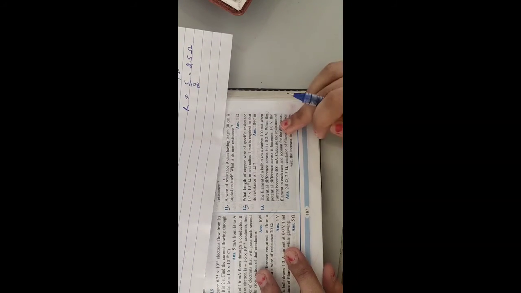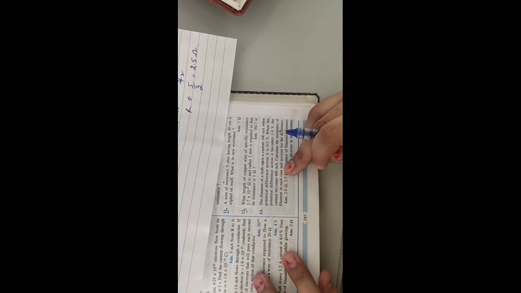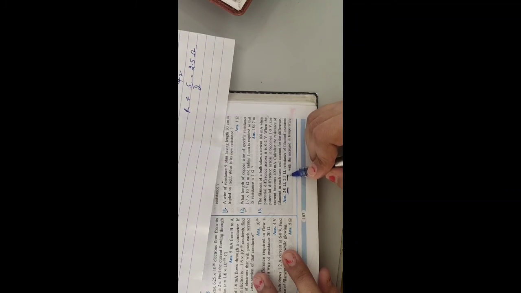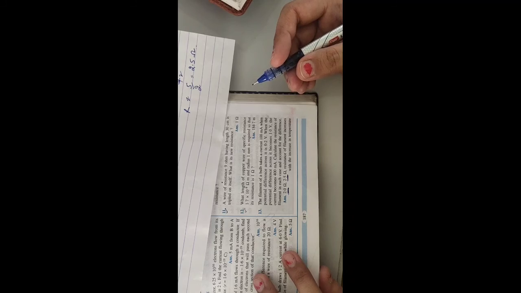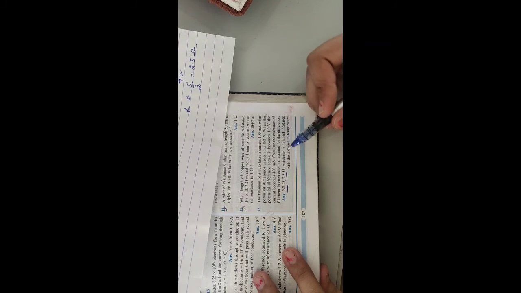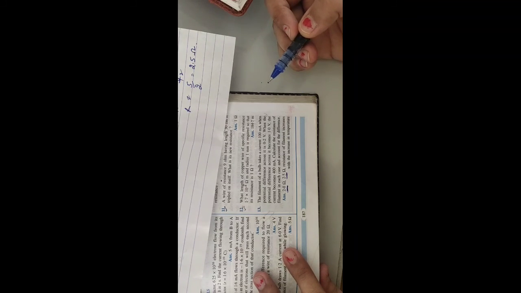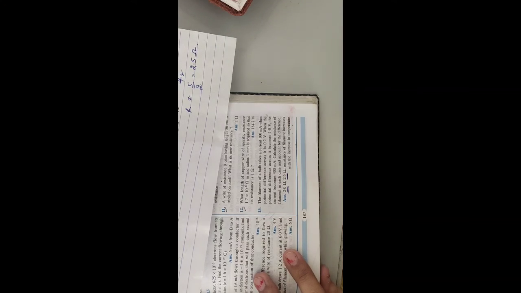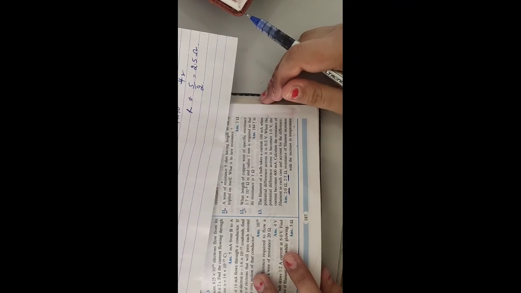So this is your answer. Resistance of filament in each case, in first case it is 2 and in the second case it is 2.5 ohm. Why is it so? Because as the bulb will start glowing up, the temperature of that particular filament will be increasing, then the resistance of that filament will also be increasing, right?